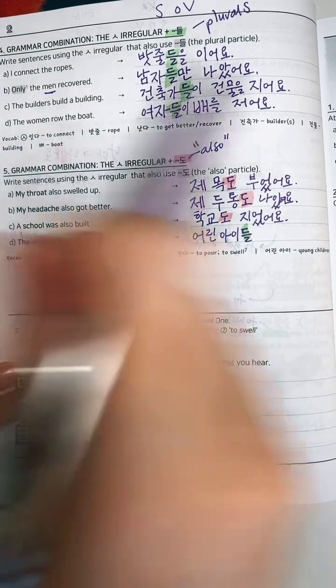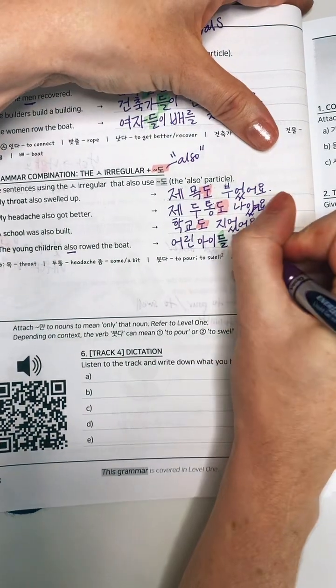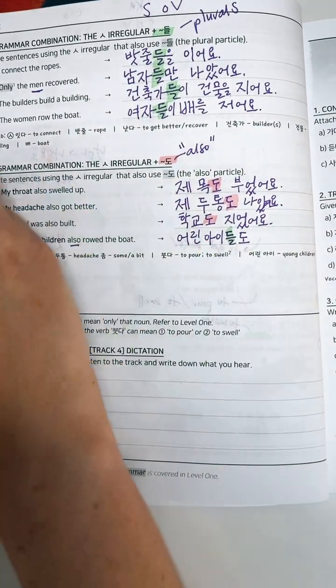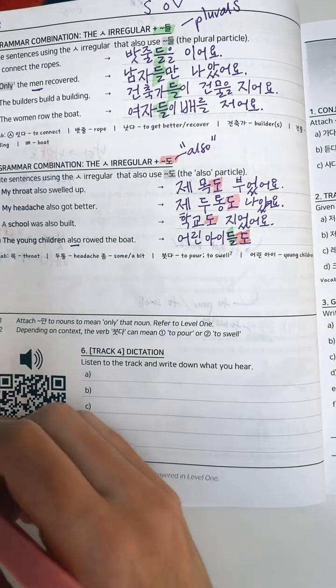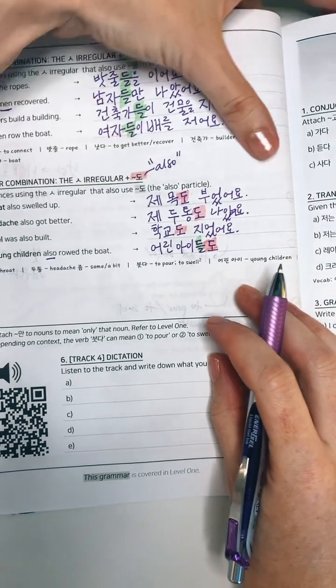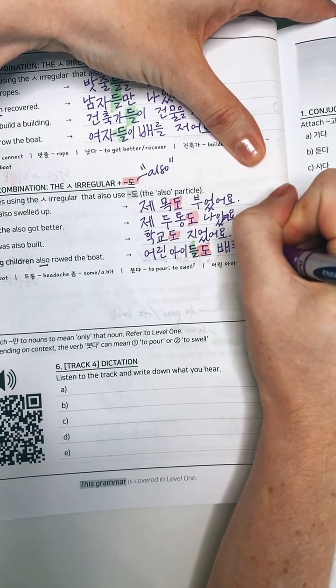And then we also have this also as well, young children also. So we have both here. 어린 아이들도. Also the young children rowed the boat. How do you say rowed the boat? First comes the object, which is the boat. 배를.